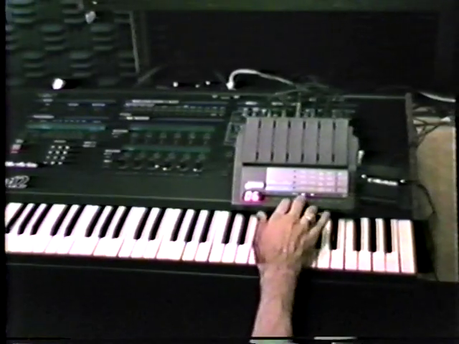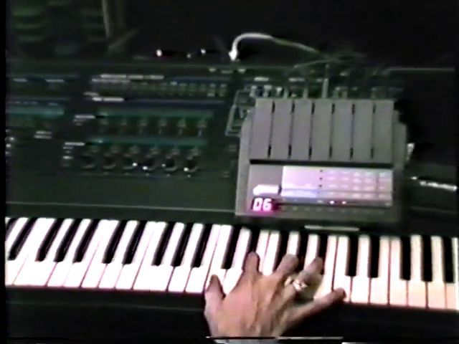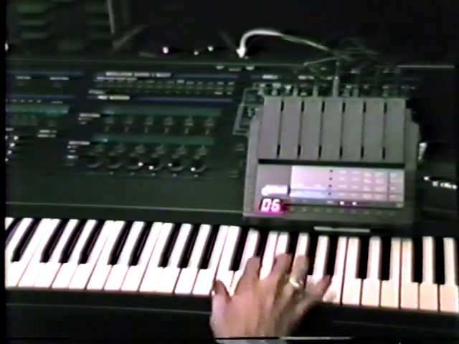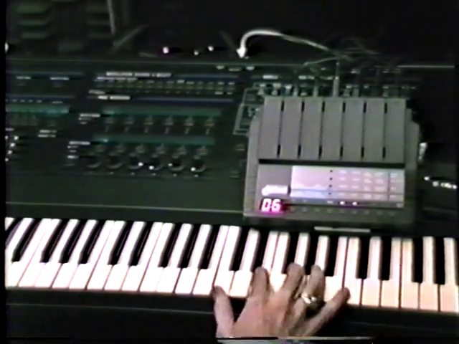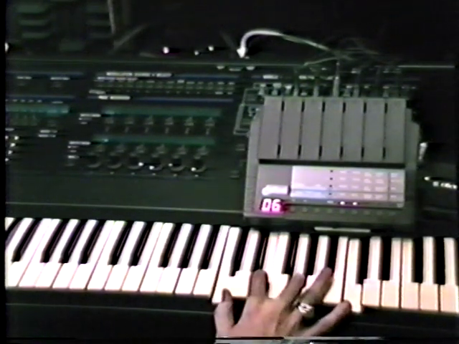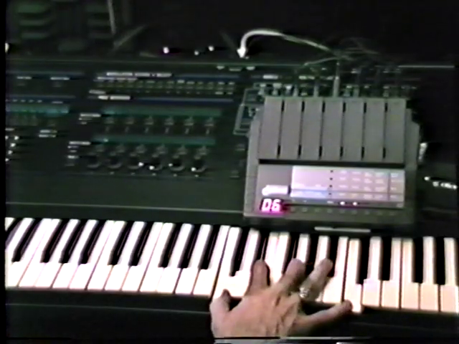So if I turn it on, we'll hear how it does that automatically. Again, it plays them in the order received, so if I played them more systematically, it's easier to hear.